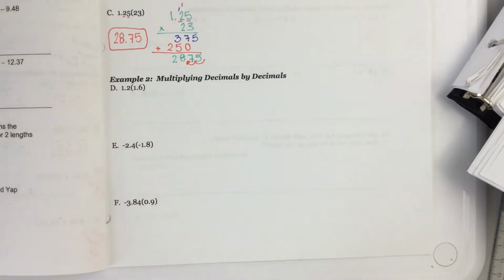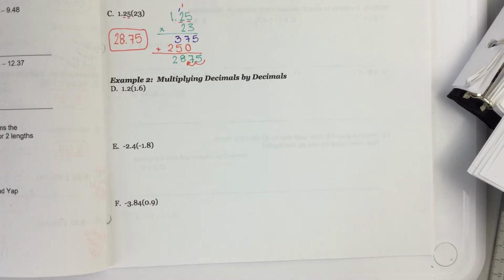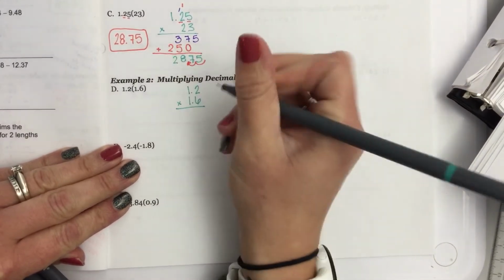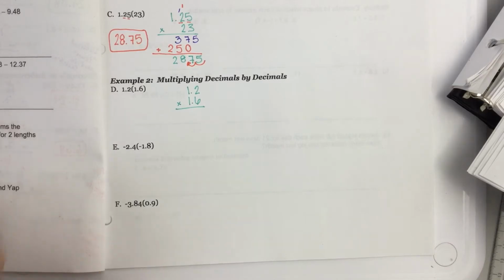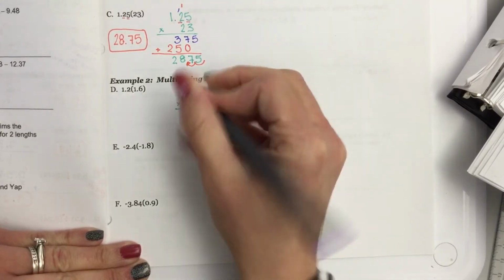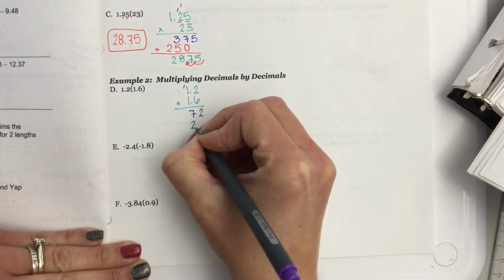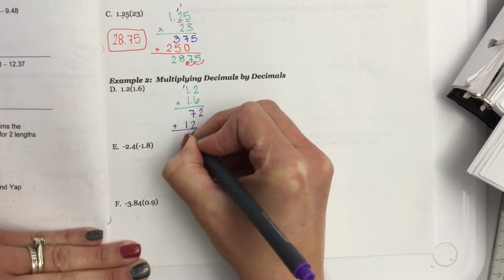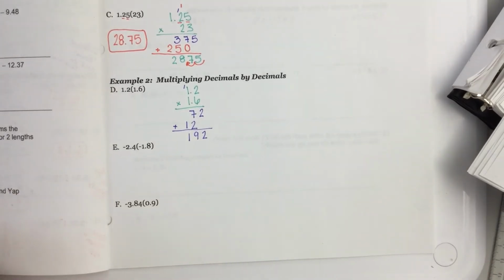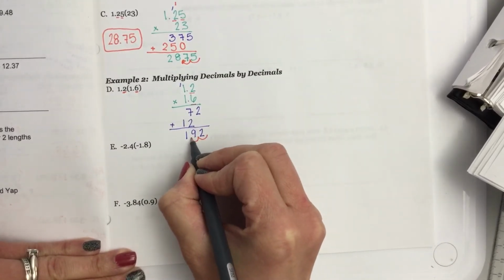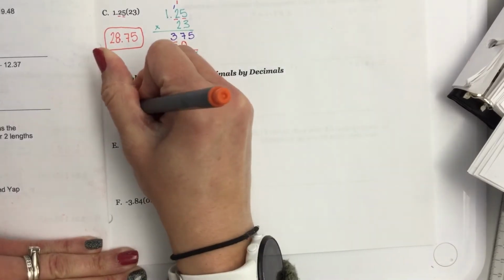Okay, so now we're going to do 2 decimals, not just a decimal and a whole number. These two have the same number of digits, so it does not matter which one you put on top. I'm just going to go in order, 1.2 times 1.6. So in my head, I'm kind of treating this like 12 times 16. 6 times 2 is 12. 6 times 1 is 6 plus 1 is 7. 1 times 2 is 2. 1 times 1 is 1. 2, 7, 9, and 1. Now, you have to count how many decimals there are total. So there's 1 decimal place here, 1 decimal place here. So I move 2, 1, 2. There's your decimal. So it's 1.92.